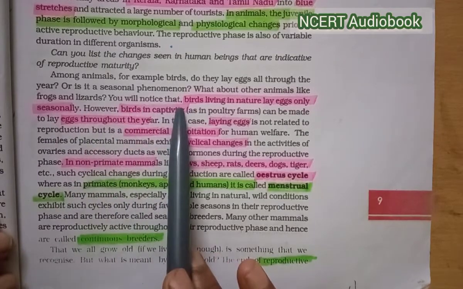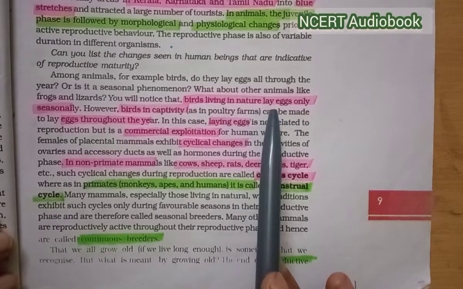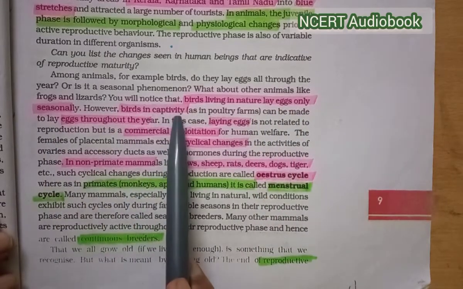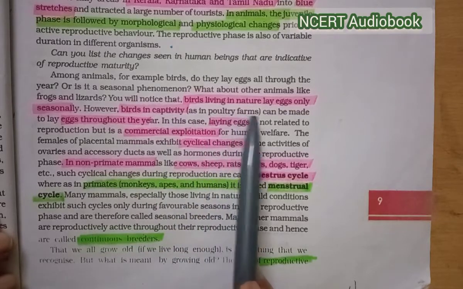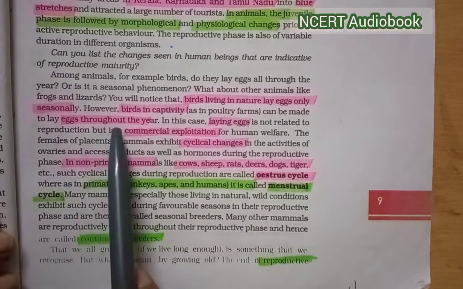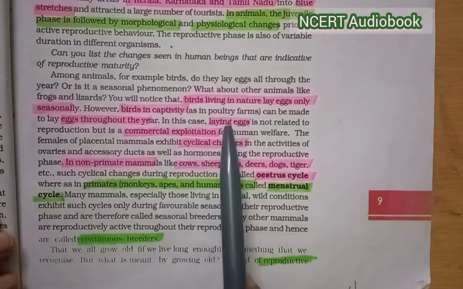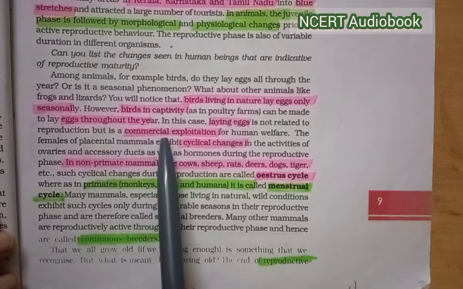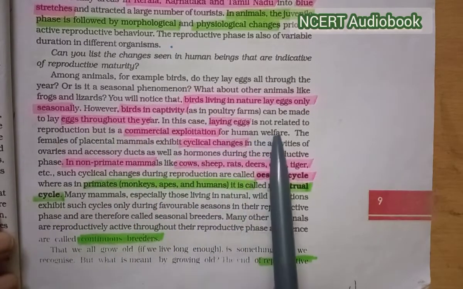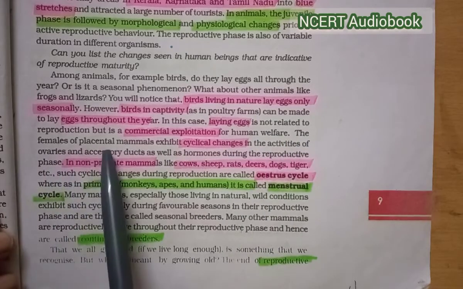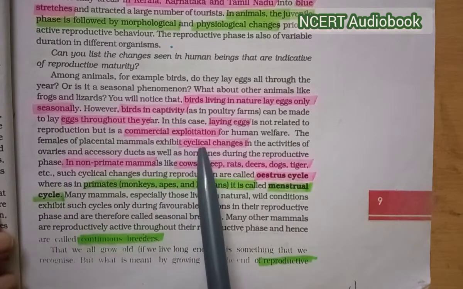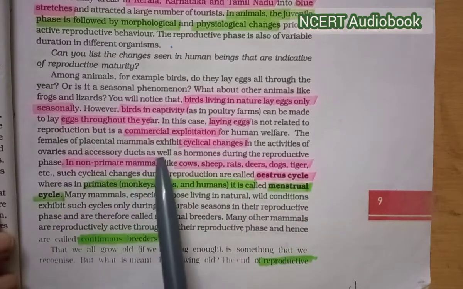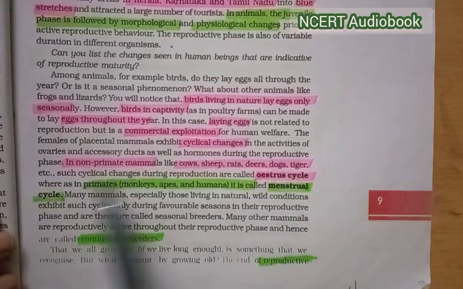You will notice that birds living in nature lay eggs only seasonally. However, birds in captivity, as in poultry farms, can be made to lay eggs throughout the year. In this case, laying eggs is not related to reproduction, but is a commercial exploitation for human welfare. The females of the placental mammals exhibit cyclical changes in the activities of ovaries and accessory ducts as well as the hormones during the reproductive phase.